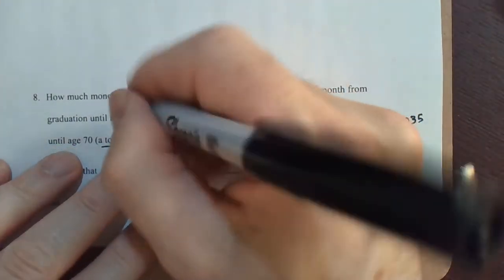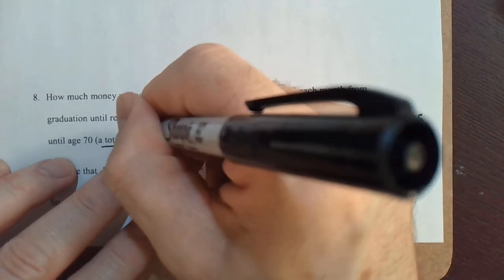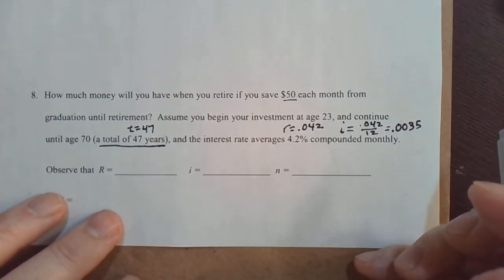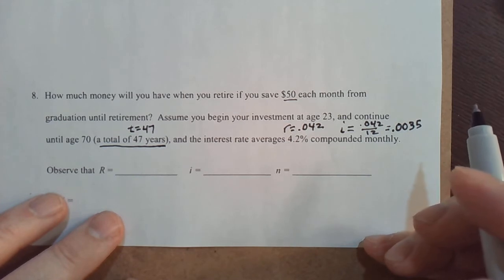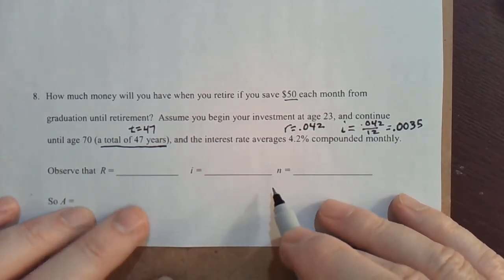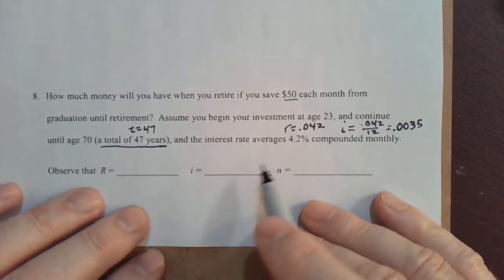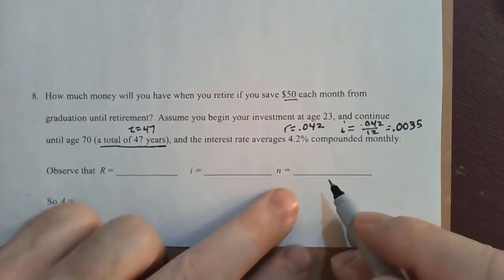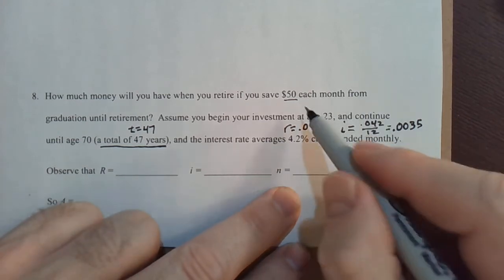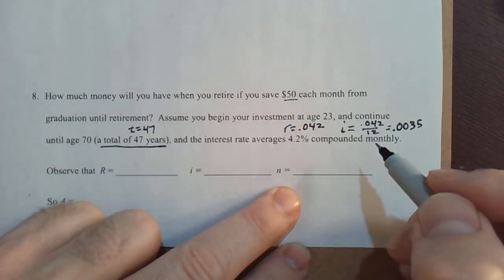Okay, so T would be 47 years. And what is our N going to be? The total number of $50 deposits.